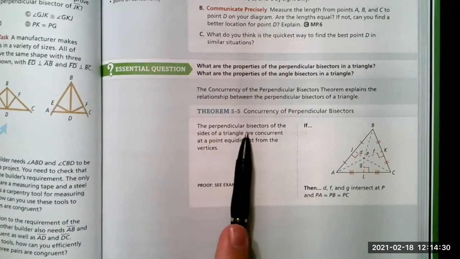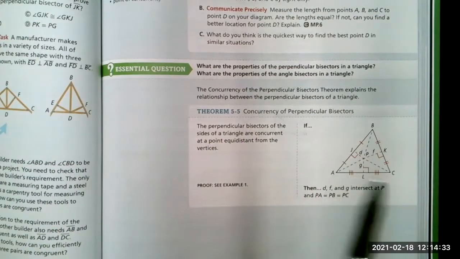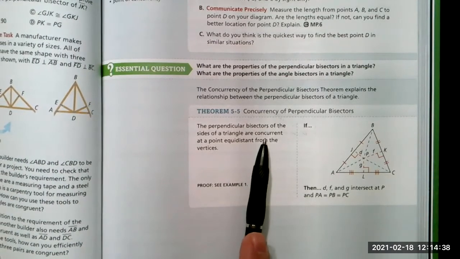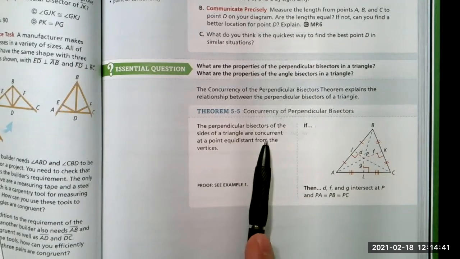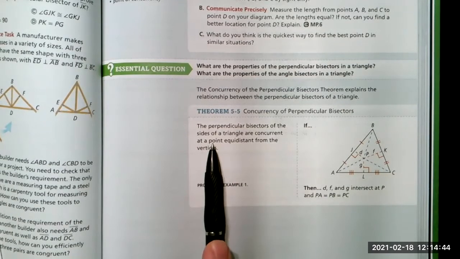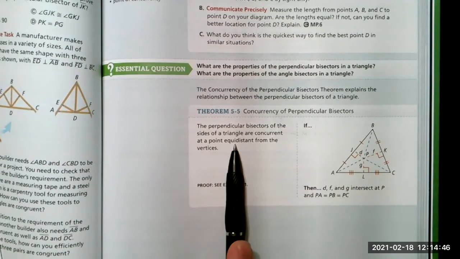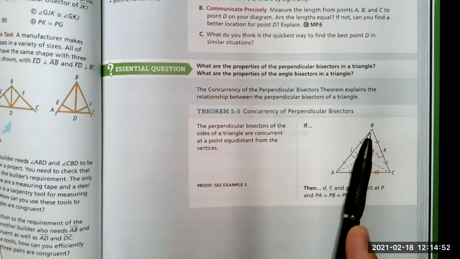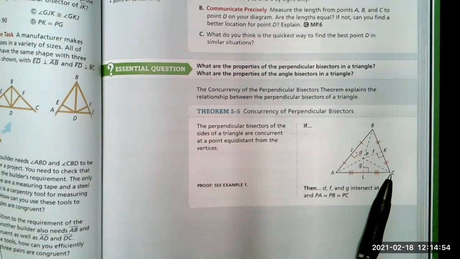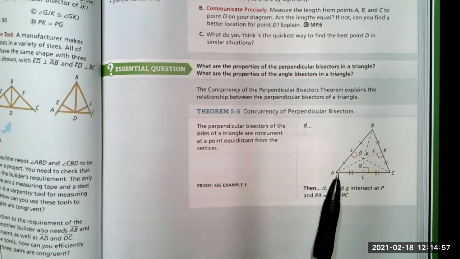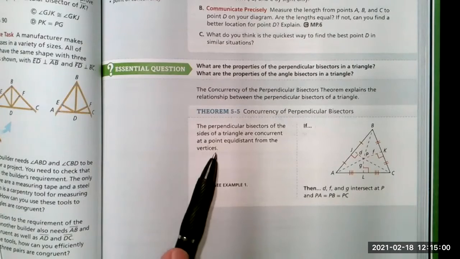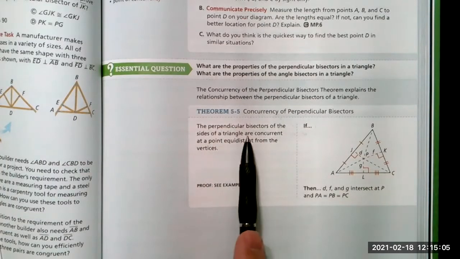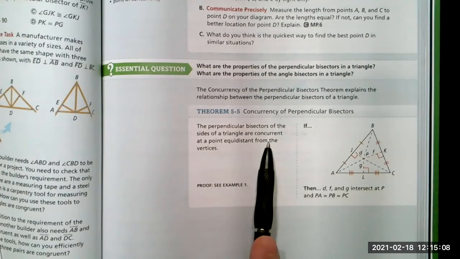The perpendicular bisectors of the sides, so they're just looking at the sides of the triangle, are concurrent at a point. All that means is they meet at a point equidistant, the same distance, from the vertices. The vertices are right here, basically the points where two sides meet. So B is a vertex, C is a vertex, A is a vertex. Lots of vocab just in that one little statement. The perpendicular bisectors of the sides of a triangle are concurrent at a point equidistant from the vertices.